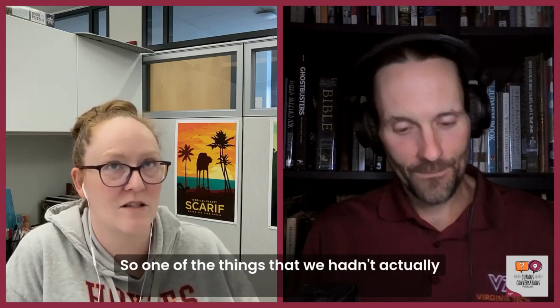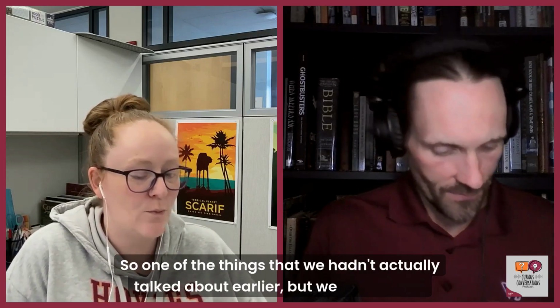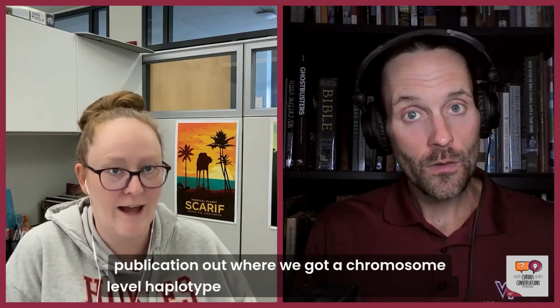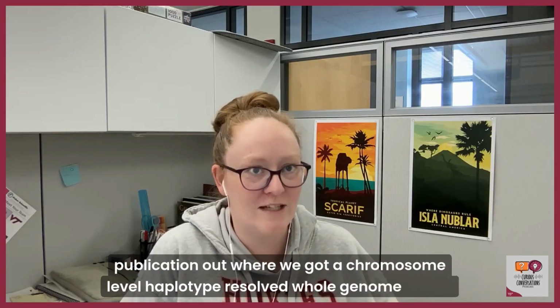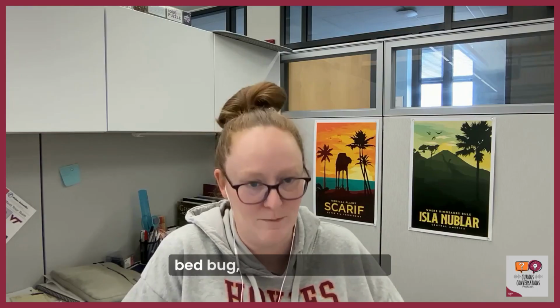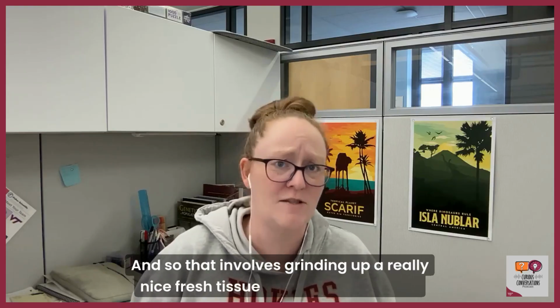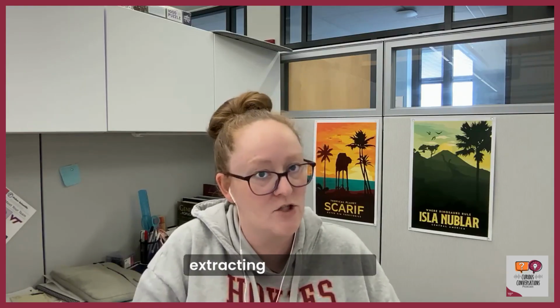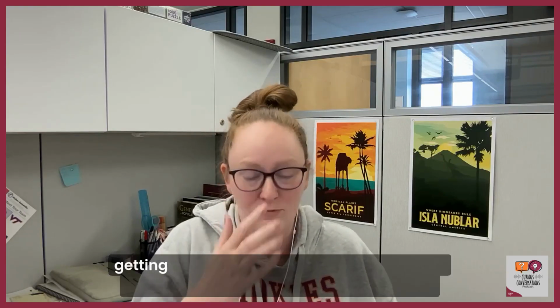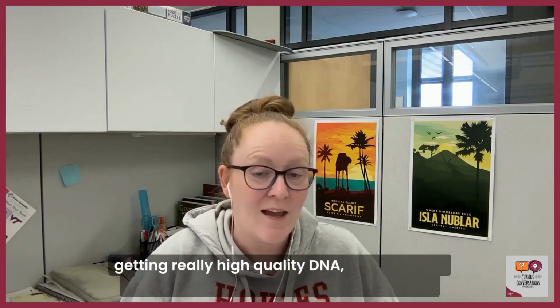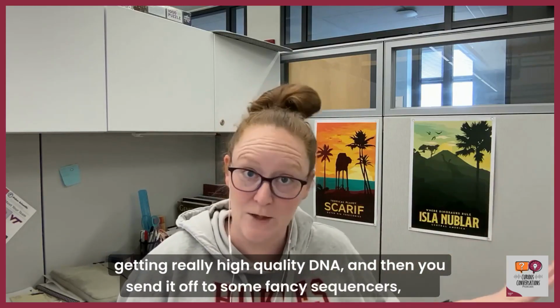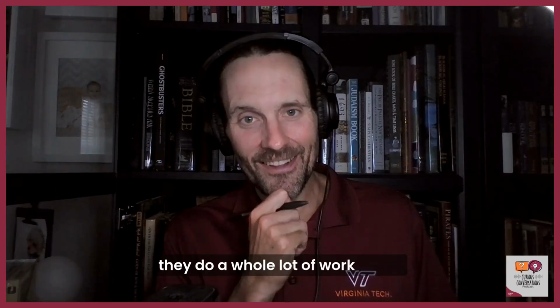So one of the things that we hadn't actually talked about earlier, but we also have a publication out where we got a chromosome level haplotype resolved whole genome for the bed bug, Cimex lectularius. That involves grinding up a really nice fresh tissue sample of a bed bug, extracting their DNA, getting really high quality DNA, and then you send it off to some fancy sequencers and they do a whole lot of work there.